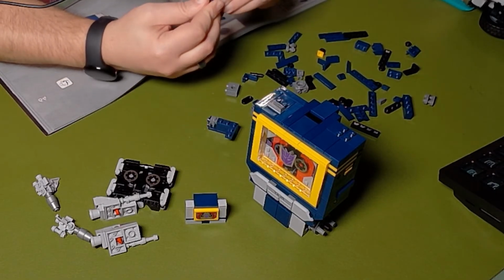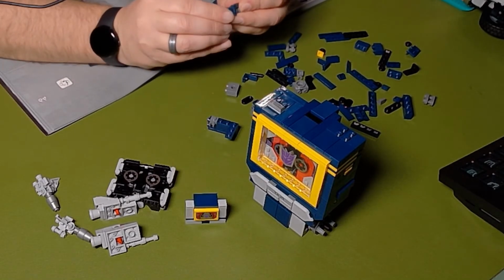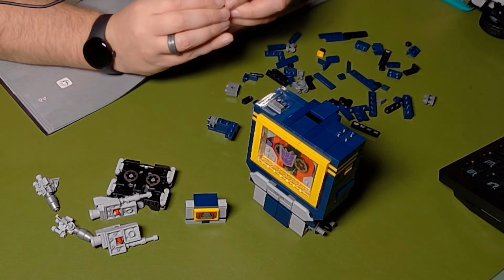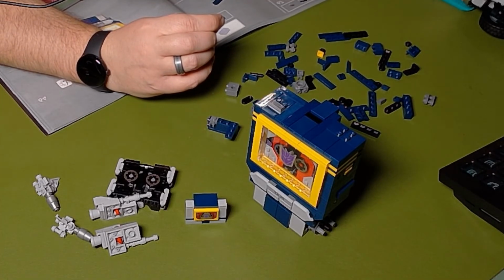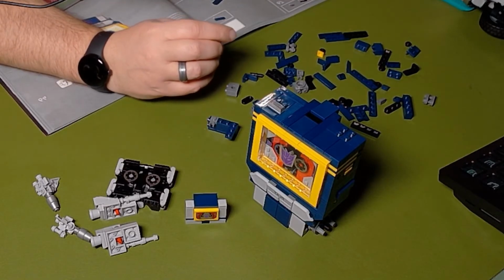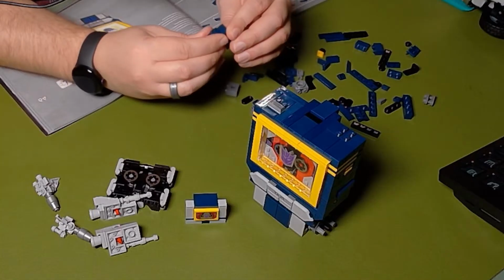And click that one in here. Okay. So those three pieces turned this way underneath like this. Okay.